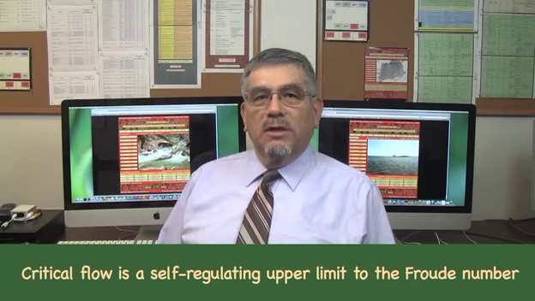In natural channels, critical flow appears to be a self-regulating upper limit to the Froude number. This is because as friction increases due to bed form roughness, the Froude number cannot continue to increase and still satisfy the friction equation. In artificial channels with no bed form roughness, supercritical flow is possible.